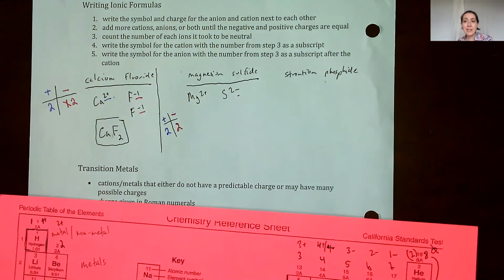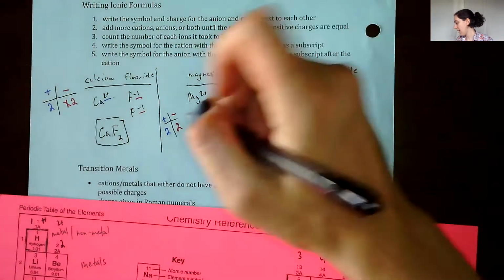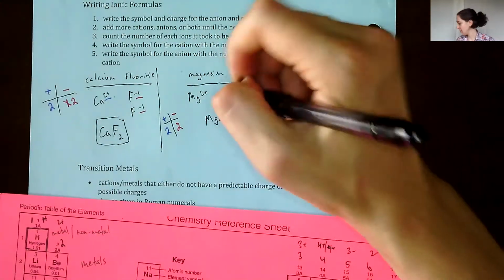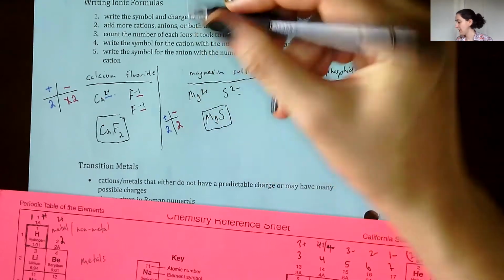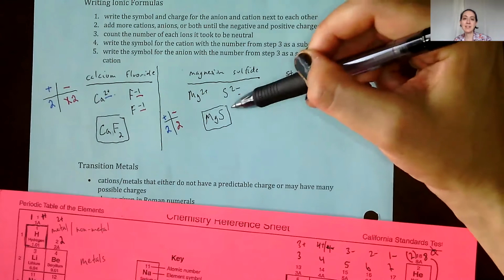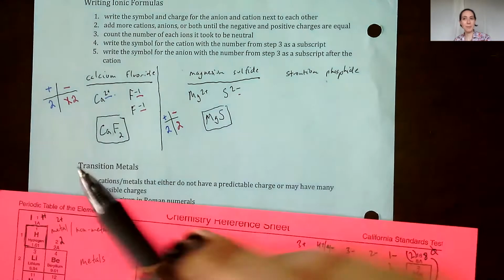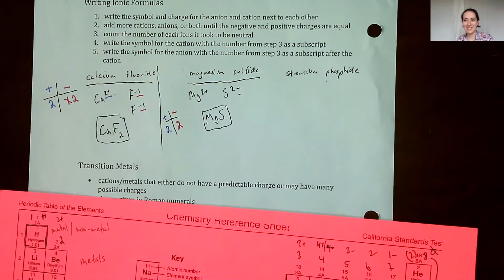So the question now is, is this neutral? Do we need to add any magnesiums or any sulfurs in order to make this neutral? The answer is no. It's good to go. There's 1 magnesium, there's 1 sulfur, +2 -2 equals 0. So we don't have to do anything else. All we have to do now is write the symbols, MgS. So this tells us that the ratio in this particular ionic compound is for every 1 magnesium, there's 1 sulfur. This one says for every 1 calcium, there's 2 fluorines. It's all about ratios.